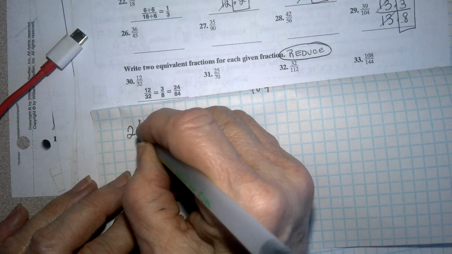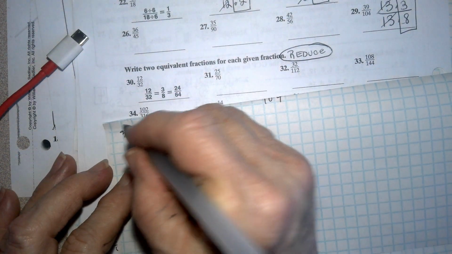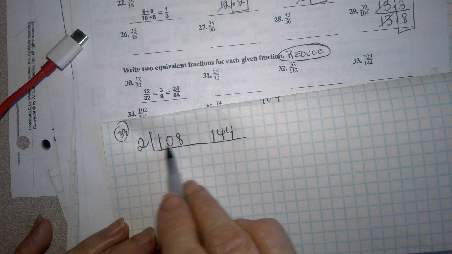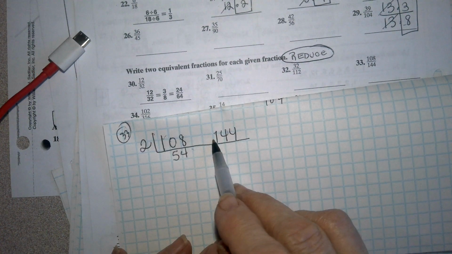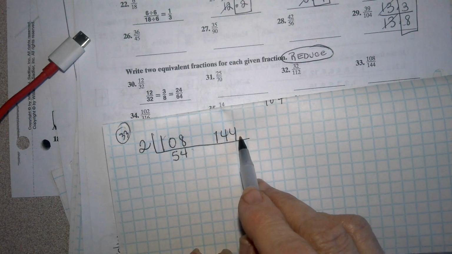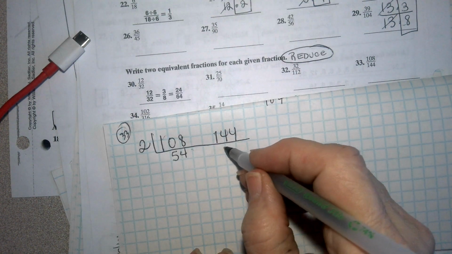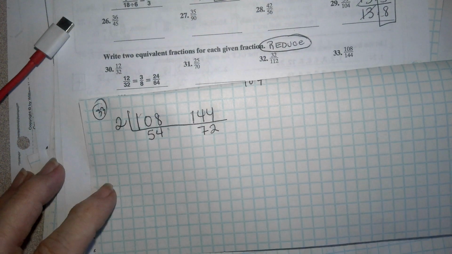I thought you were talking about what number. Okay, so this is number what? Number 33. Okay, so half of 108 is 54. Half of 144 is what? 72. Okay, now it's a little bit smaller.